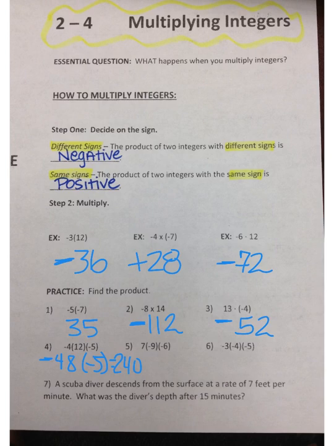Just to show you, on this one, I would probably do negative 9 times negative 6 first, and that gives me a positive 54. And then 7 times 54, positive 378. So there were 2 negatives, an even number of negatives, which results in a positive.